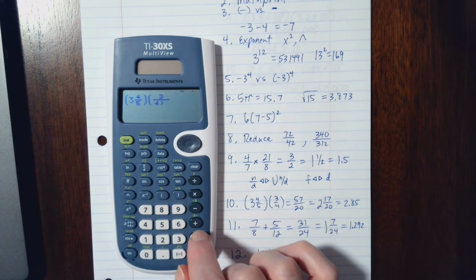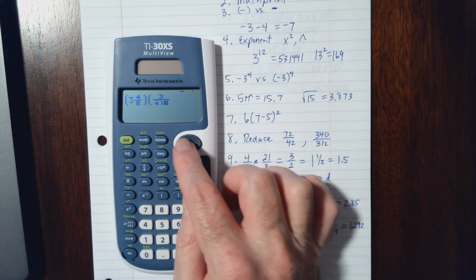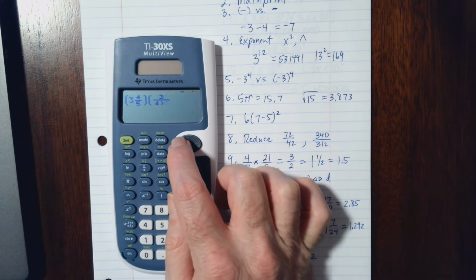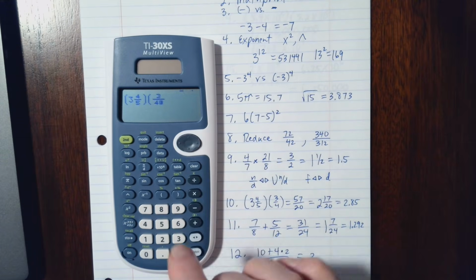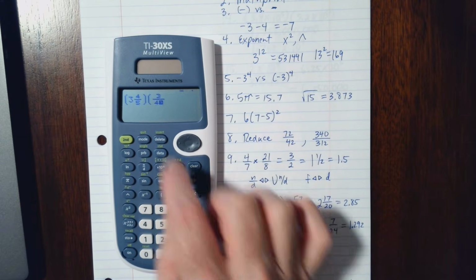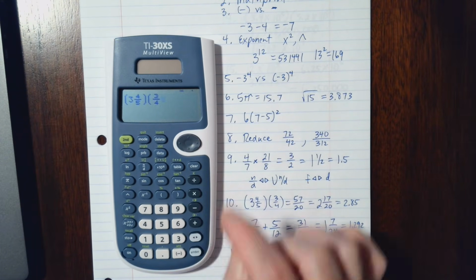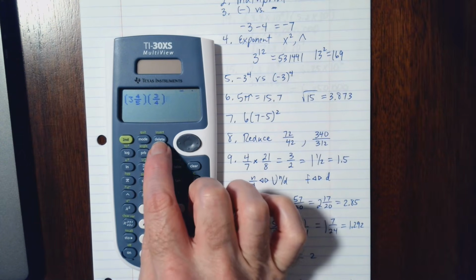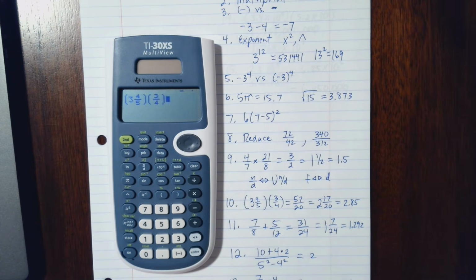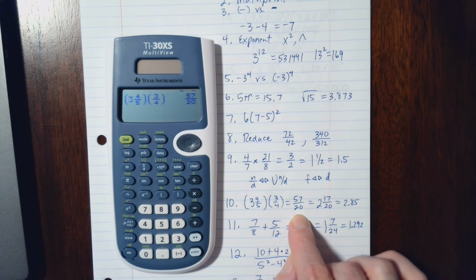Oops, and I made a mistake. See, I put the parenthesis in the wrong place. I did that on accident. You can actually hit delete when you type over it, and then arrow out. And so you don't have to start all over again if you make a mistake. You just arrow back, you've got this delete button, and then you just type what you need to put in there. So when we hit enter, notice we do get 57 over 20.